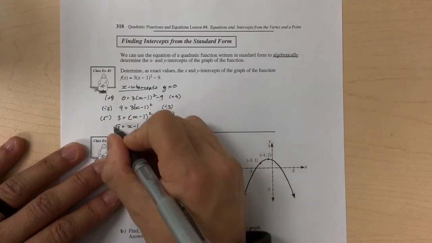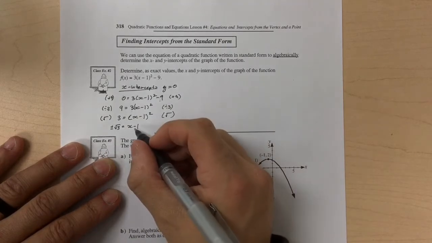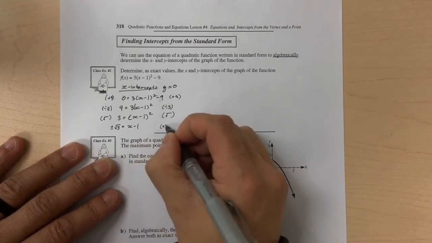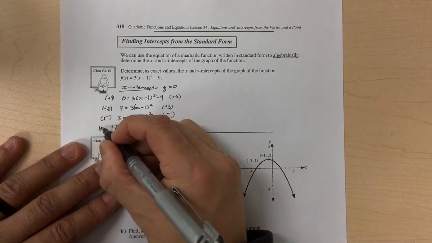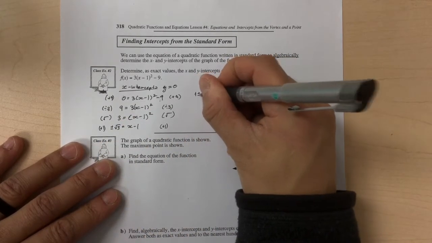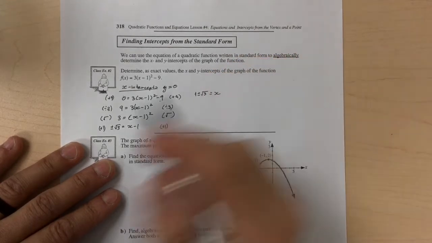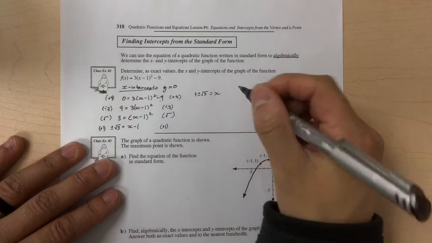Remember, because I squared, this is going to be plus and minus root 3. And now I'm going to add 1 to both sides of my expression, and I'll be left with 1 plus or minus root 3 is equal to x, my x-intercept.